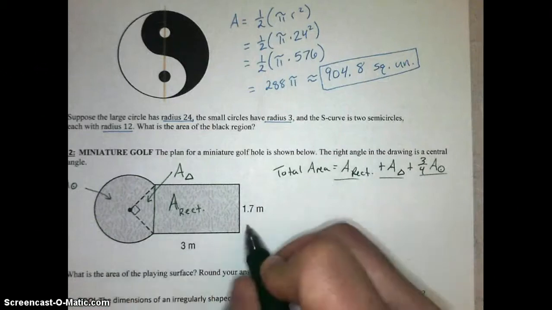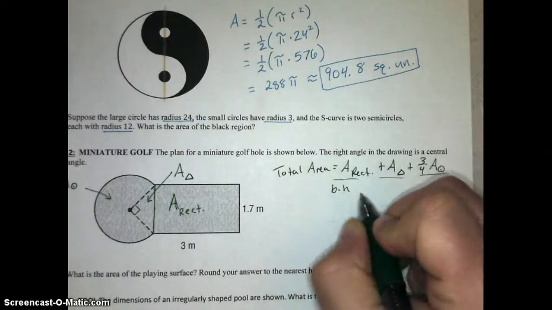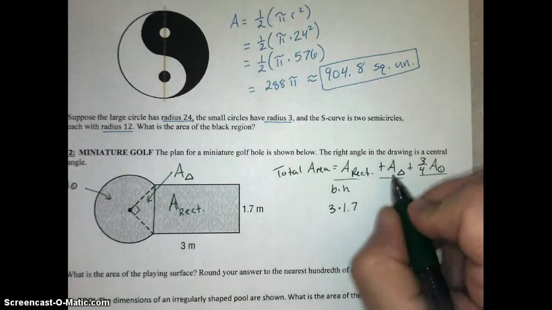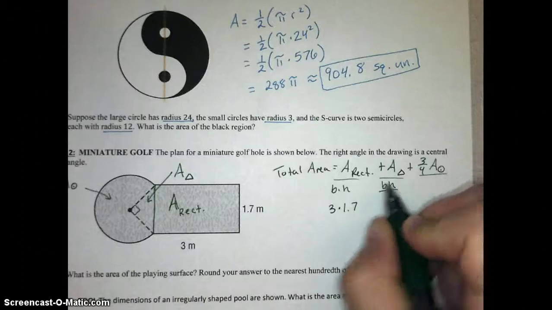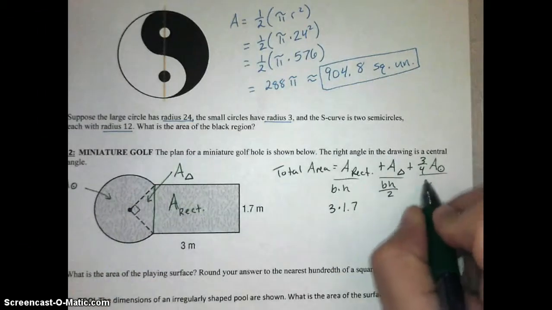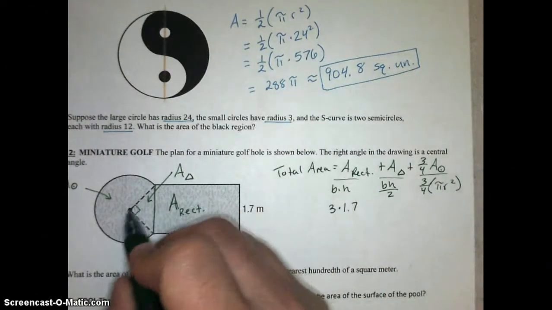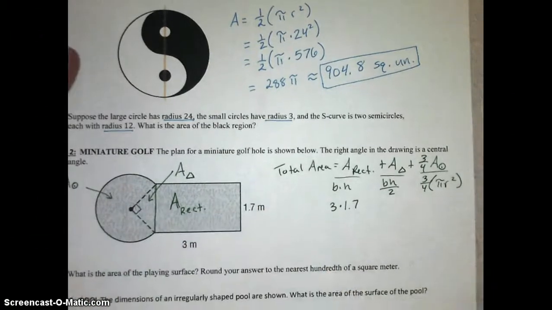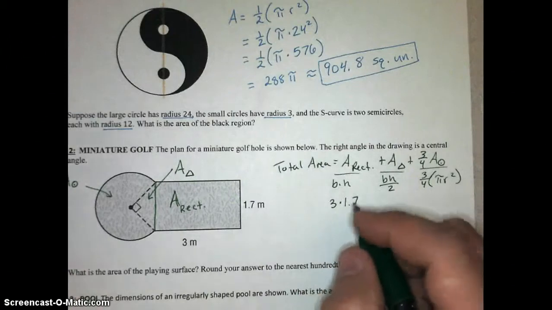We have a base of 3, a height of 1.7. So we have base times height for area of a rectangle, which is 3 times 1.7. And then the area of a triangle, we're going to do base times height divided by 2. Now that base and height is different than the base and height of your rectangle. And then area of our circle is, or at least 3/4 of that, is pi r squared, where the radius is actually the base and or height of your triangle. So we can do this part. 3 times 1.7 is 5.1.